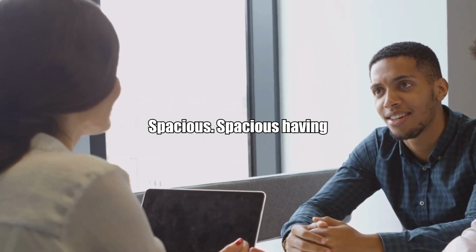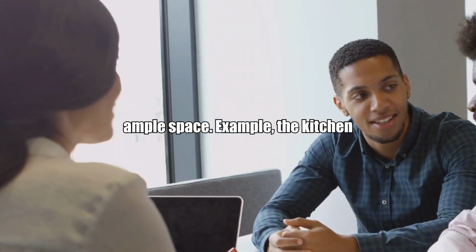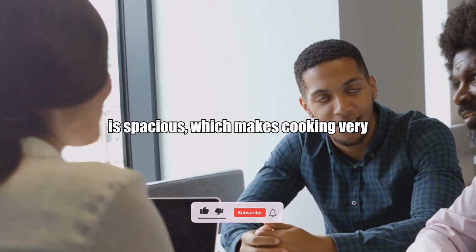Spacious. Spacious, having ample space. Example, the kitchen is spacious, which makes cooking very enjoyable.